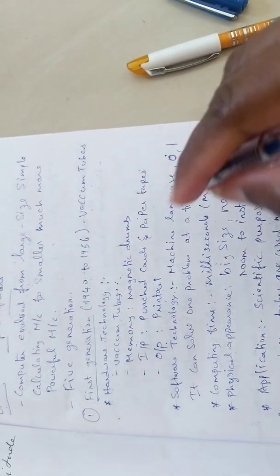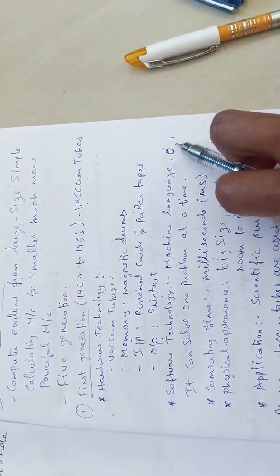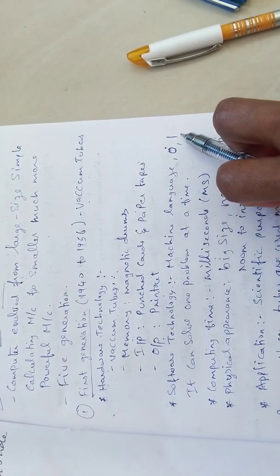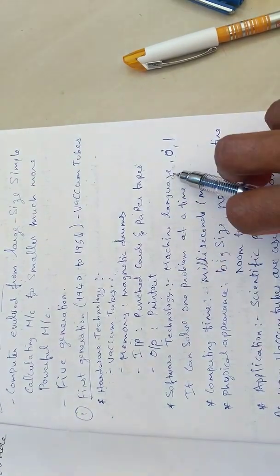In that way they used to punch the cards. They will be punching the cards to solve any problem. It was like that, they used to do that. So this is the way they have to give the input. So they call that language a machine language, because the machine can understand zeros and ones, right? So it is called a machine language.